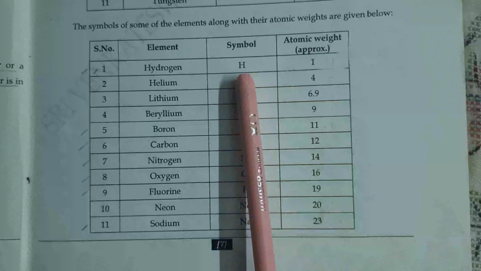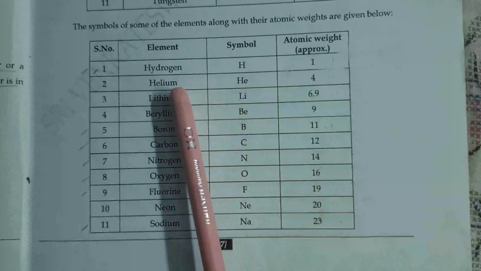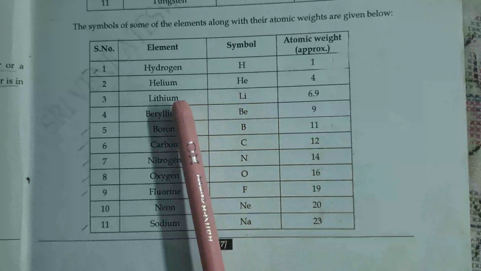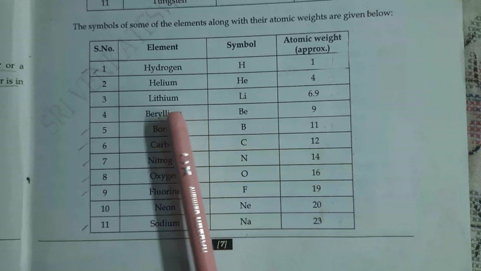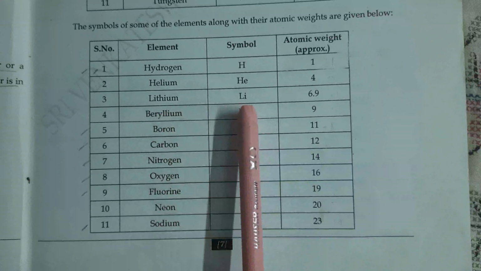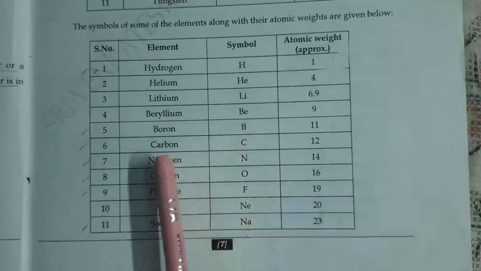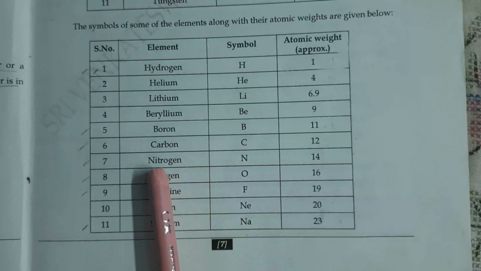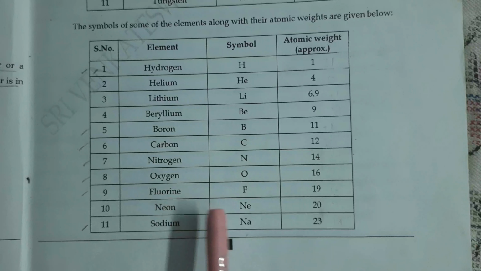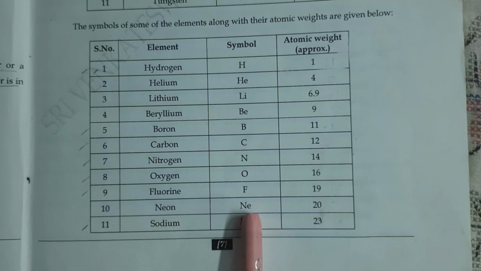Hydrogen, symbol H, atomic weight 1. Helium, He. Learn only the symbol and element name. Lithium, Li. Beryllium, Be. Boron, B. Carbon C, nitrogen N, oxygen O, fluorine F, neon Ne, sodium Na.